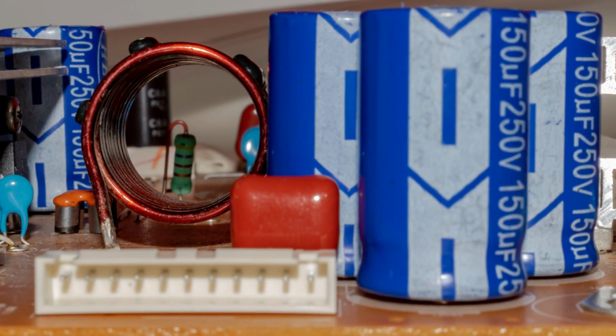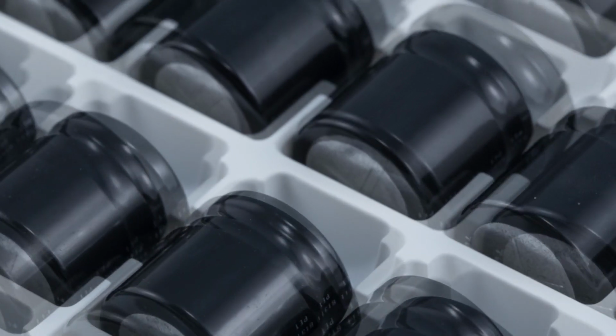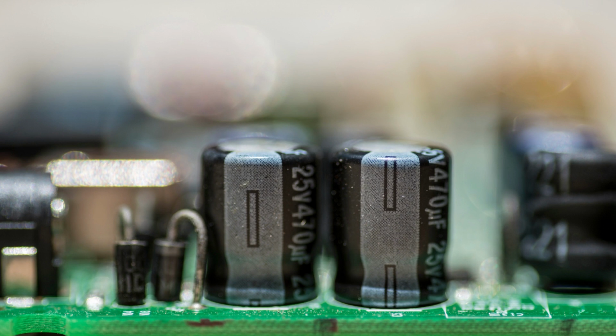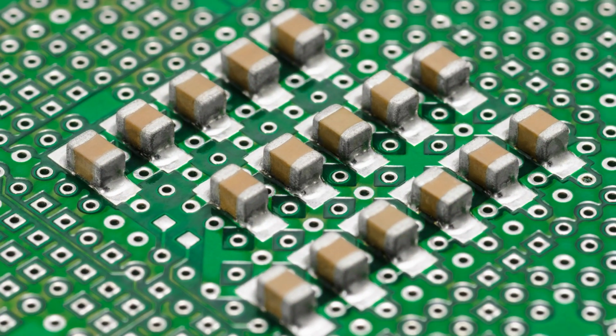F. Capacitors can be used in a variety of applications, including power supply filtering, signal coupling and decoupling, and energy storage. They are commonly used in electronic devices such as televisions, radios, computers, and smartphones. There are several different types of capacitors, each with its own unique set of characteristics and applications.